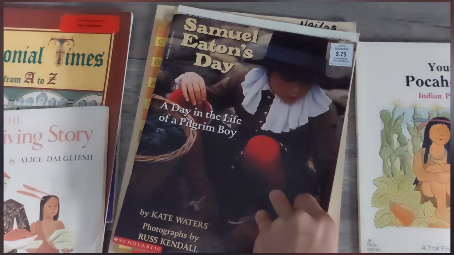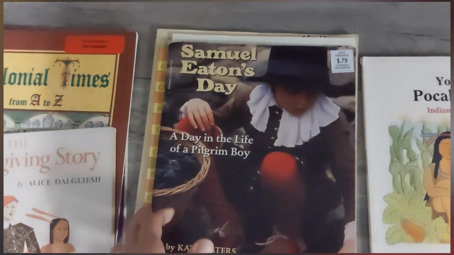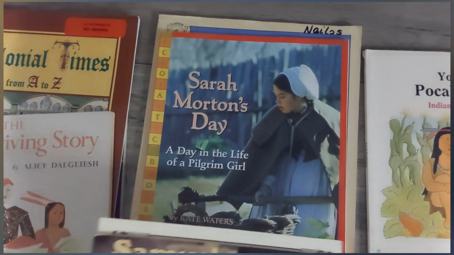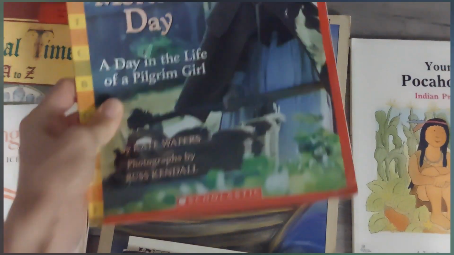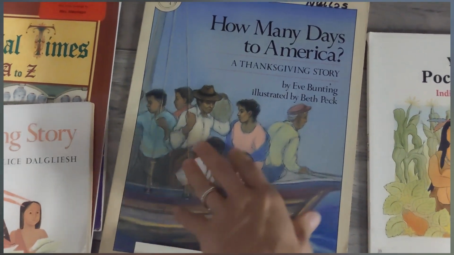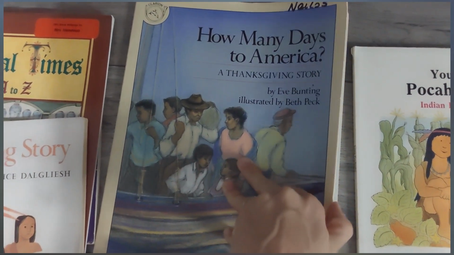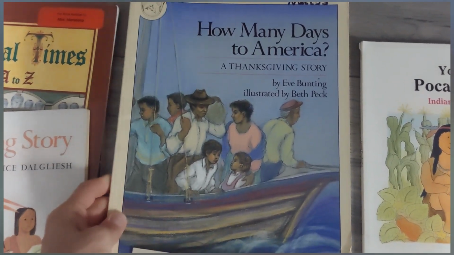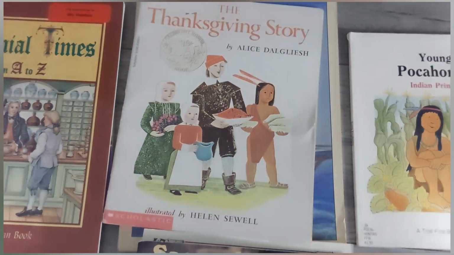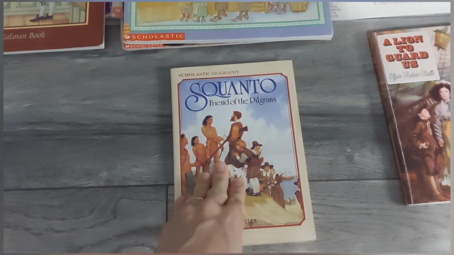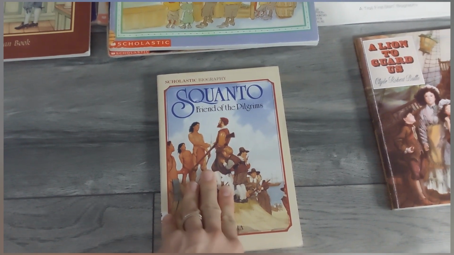These are really neat. Samuel Eaton's Day, Pilgrim Children during this time period, Sarah Morton's Day, if you have a girl especially. And then this is like an alternate Thanksgiving story about other immigrants that came, not just the Mayflower Pilgrims. Our November chapter book would be Squanto, Friend of Pilgrims.